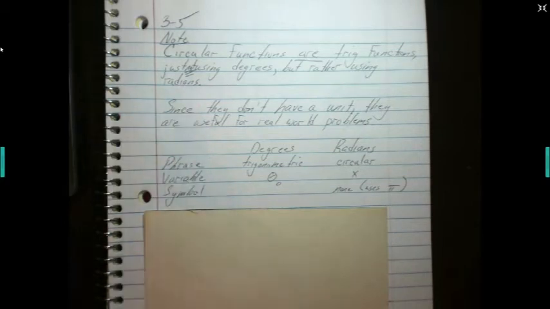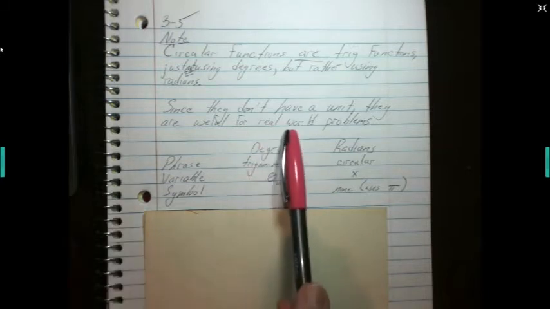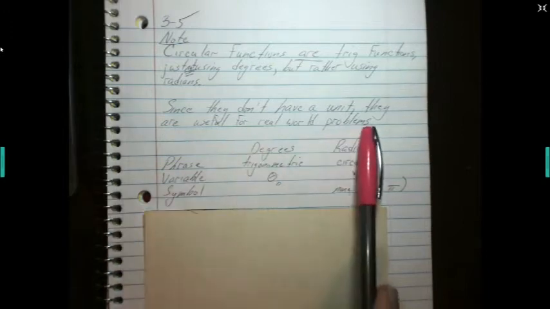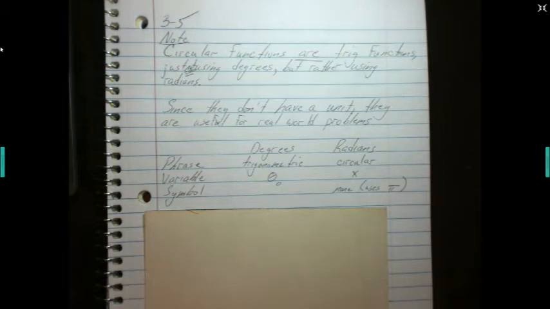Now the reason why we have a different name for them is because since radians have no unit with them, they can be used for real-world problems a lot easier, because then we can just assume that the unit's already there. For instance, if I know every 2 days something happens, I can just apply it easily here in a real-world problem. I don't have to use a degree.